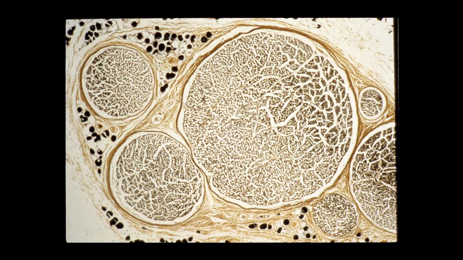Here are some more peripheral nerves. This is a section that's stained with osmium, and you can see myelinated axons, and you can see the perineurium like this, and the epineurium like this. These dark staining cells are actually fat cells, or adipocytes. The endoneurium, which are connective tissue sheets that are around individual axons, cannot really be delineated at this low magnification.